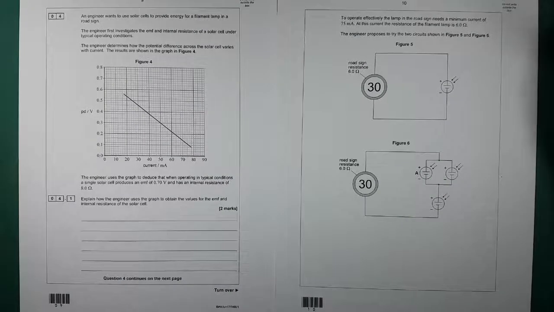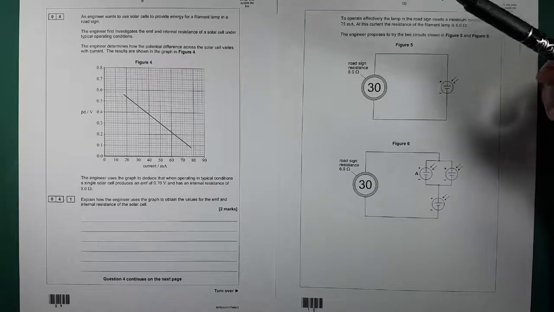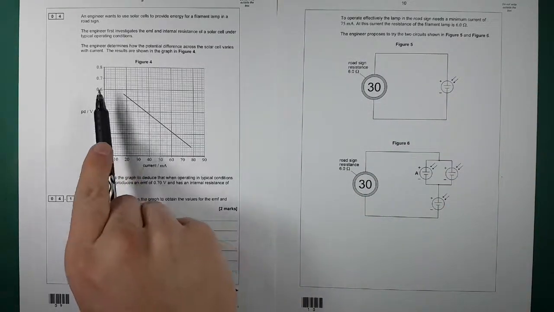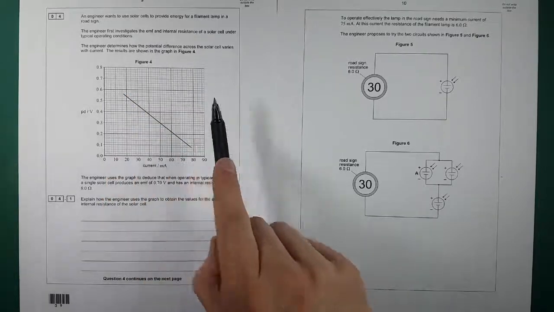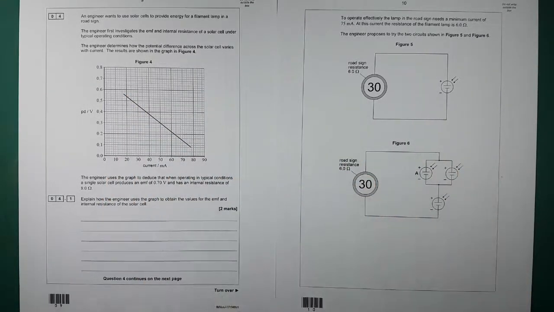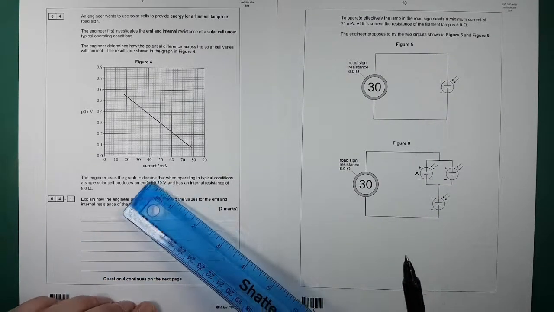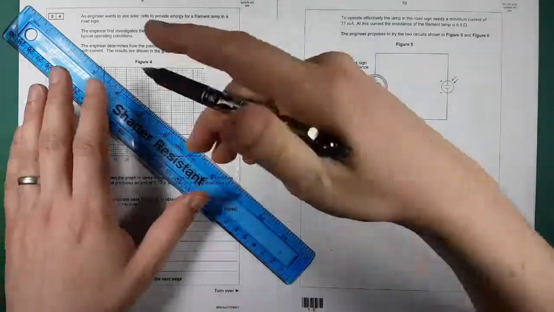Here we have our internal resistance question. So we have this graph here for, instead of a normal cell, a solar cell, but it makes no difference. The physics is identical. So the first thing is, how could we get these values from this graph?